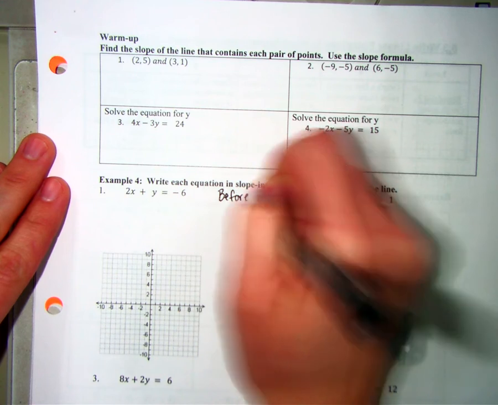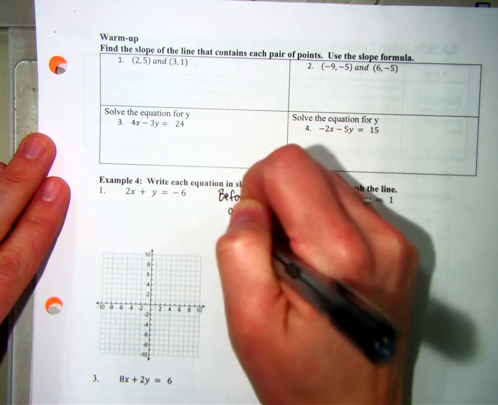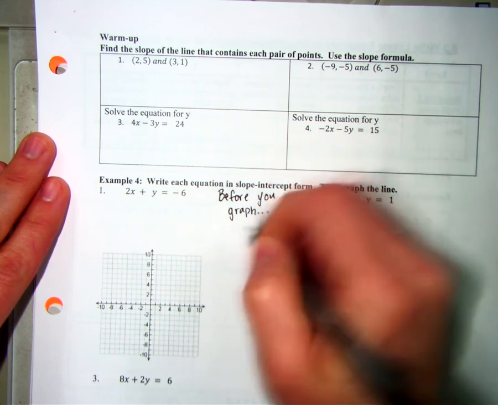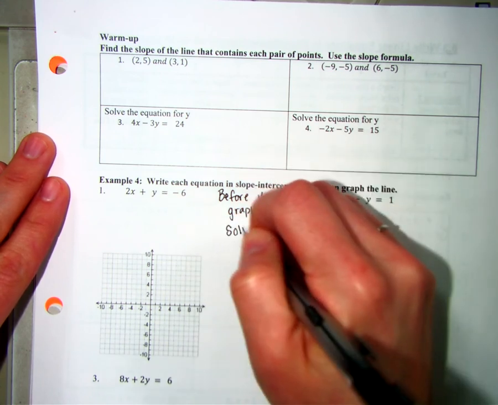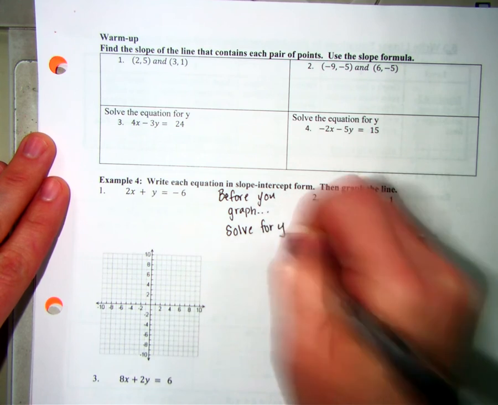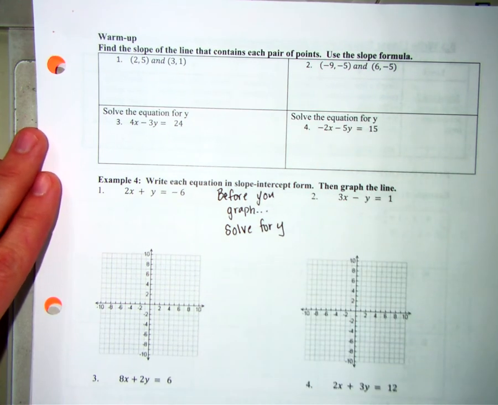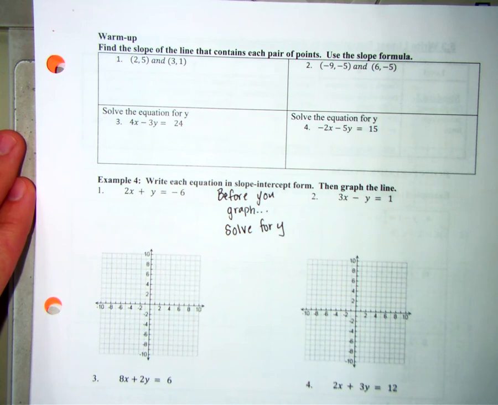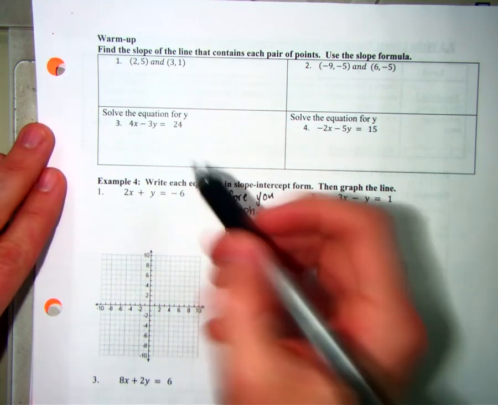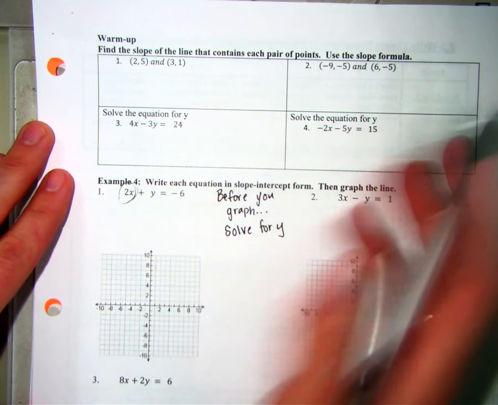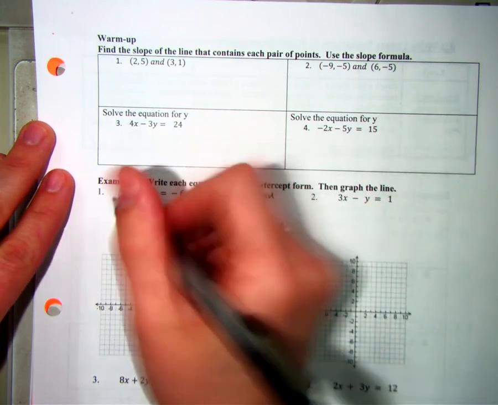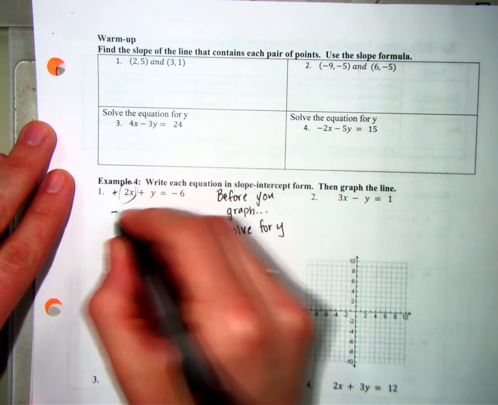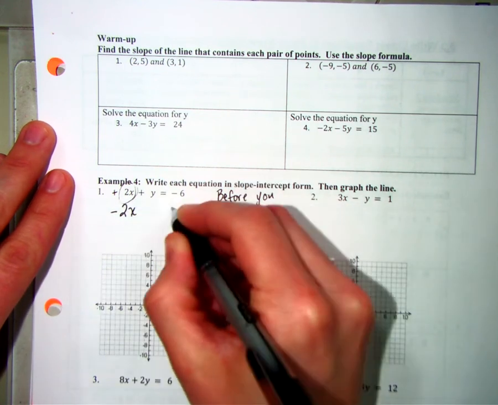So before you graph, your equation needs to be solved for y. It needs to look like y equals mx plus b. If it doesn't look like y equals mx plus b, then you're not ready to graph. Okay? So what we're going to do is always get rid of this x part first, and you're going to do that by doing the opposite. If it is a positive 2x, then you are going to minus 2x from each side.